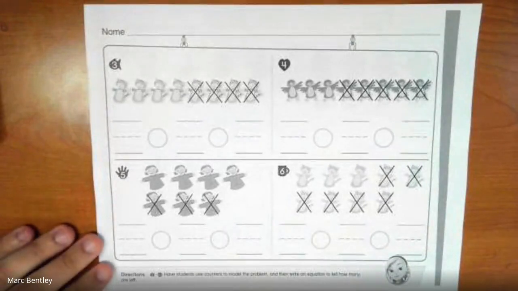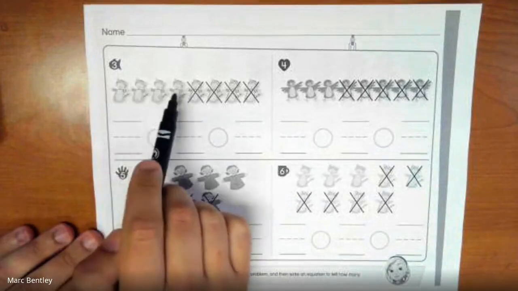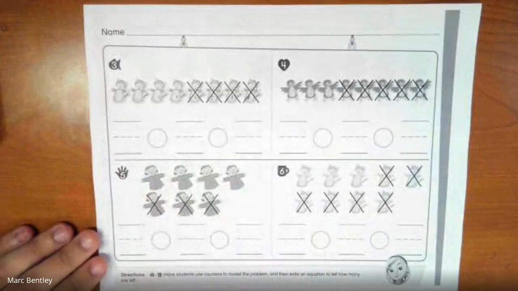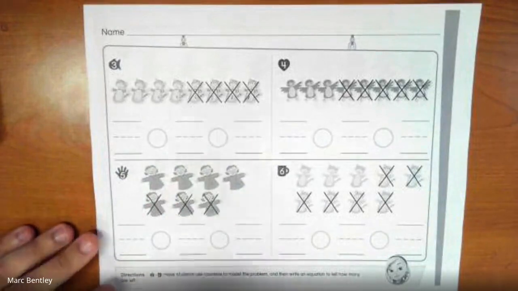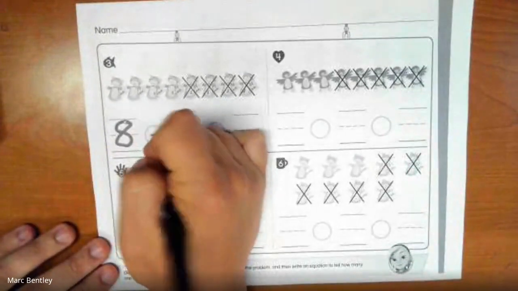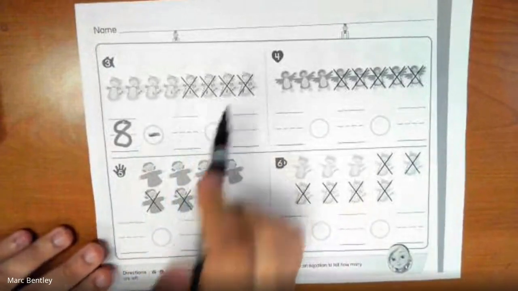So up here, I have to start with 1, 2, 3, 4, 5, 6, 7, 8. 8 tigers. I'm going to write my 8 up here. And I'm going to be subtracting 1, 2, 3, 4 of them.